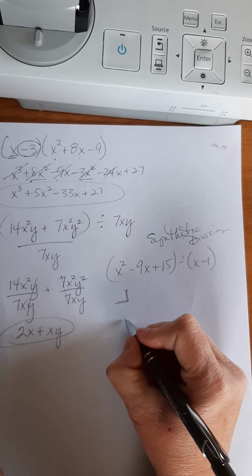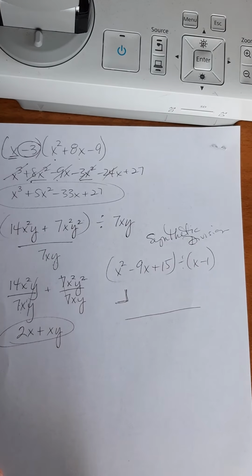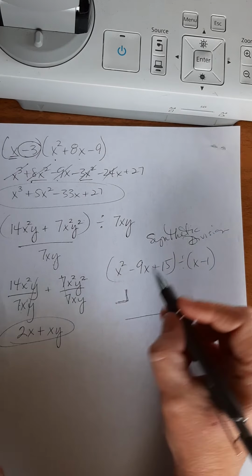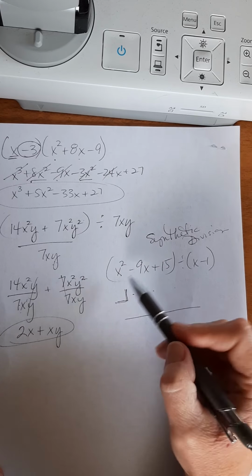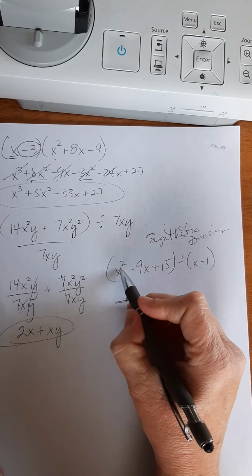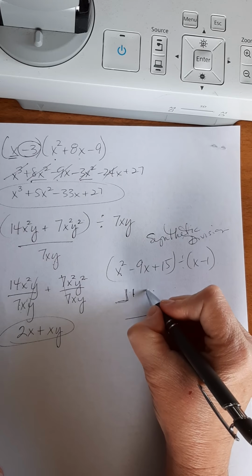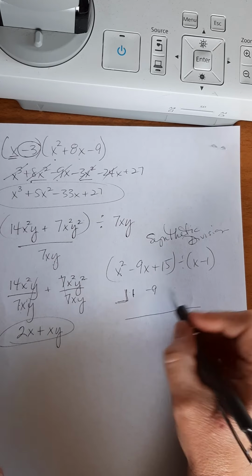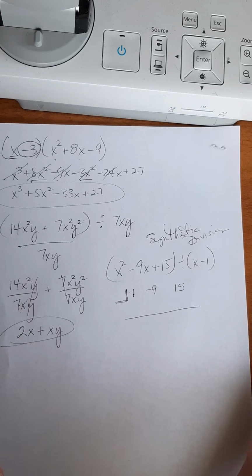Remember, you start off with a box and a horizontal line. Up here, you're going to put just your coefficients. Make sure there's no gaps. 2x is 1x, no x. So that makes it 1, negative 9, 15.